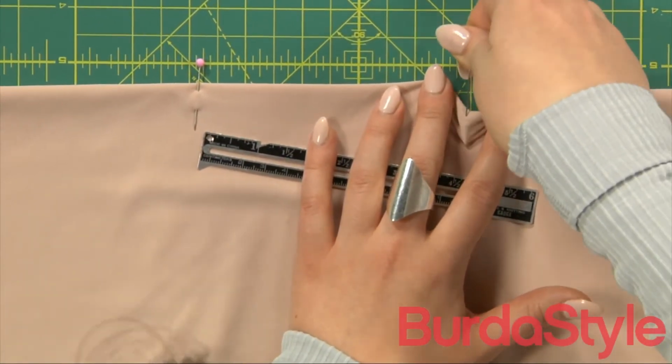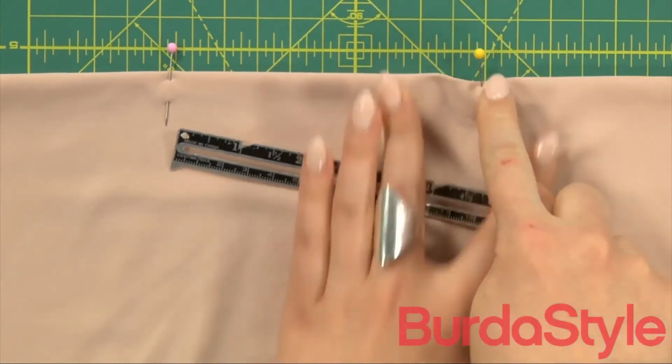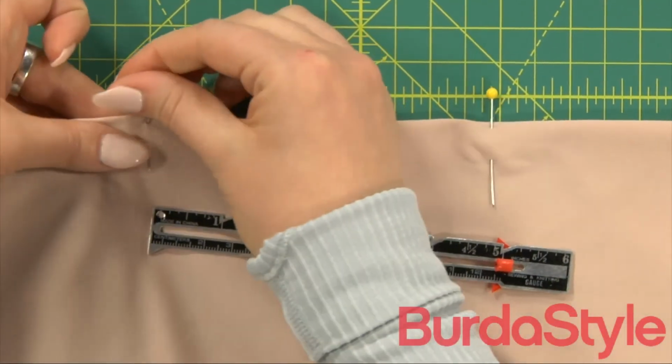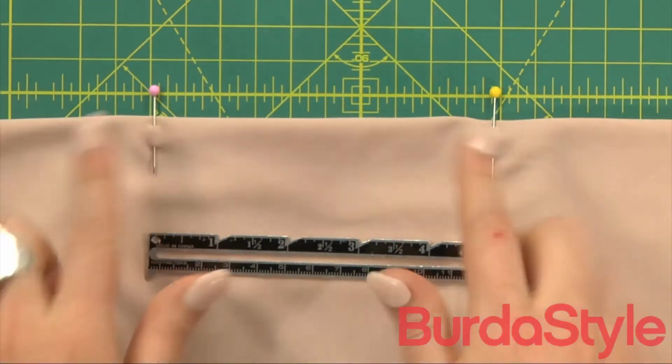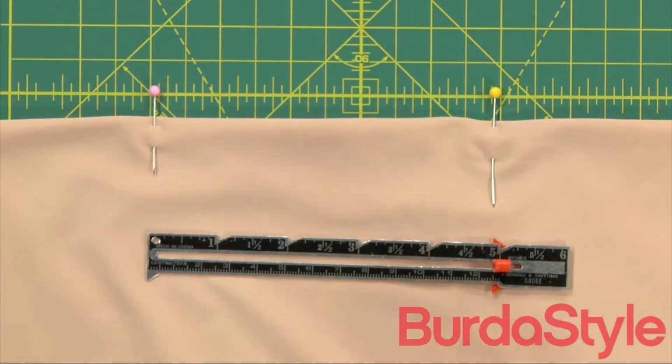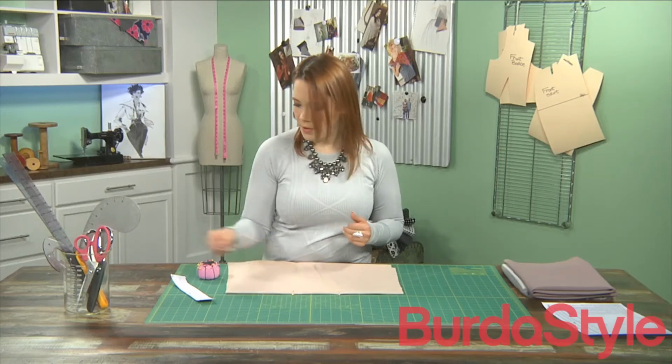And you want a little bit of the pin to stick up above the fold, and you want to make sure your pins are nice and straight. So you don't want them on an angle, because it can warp your measurement.